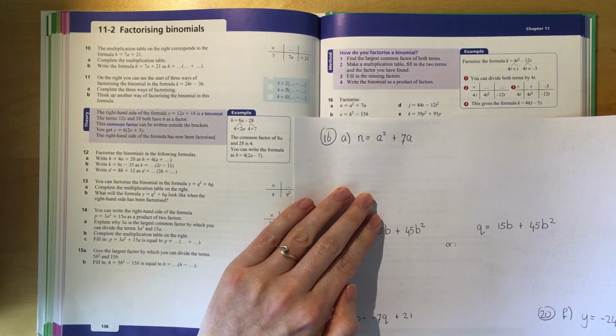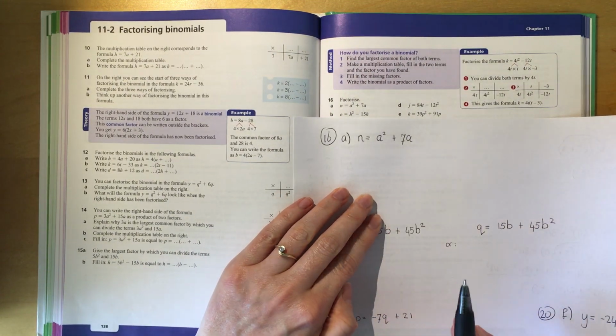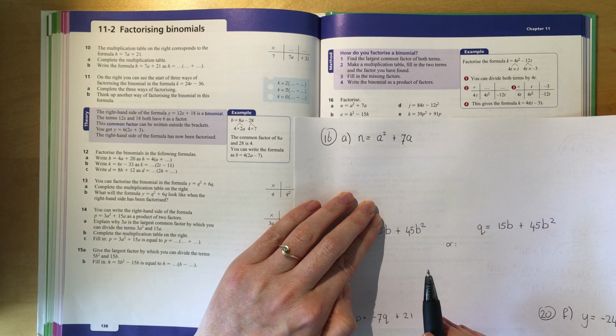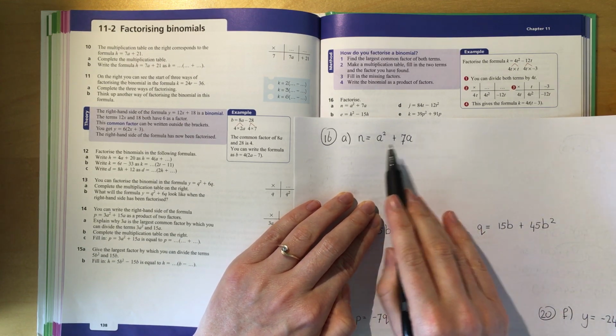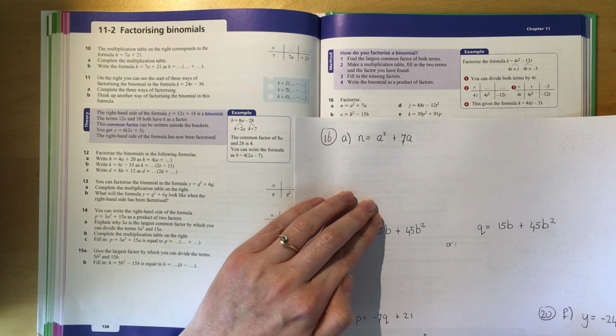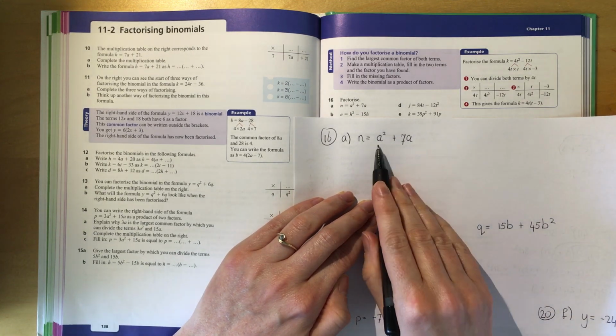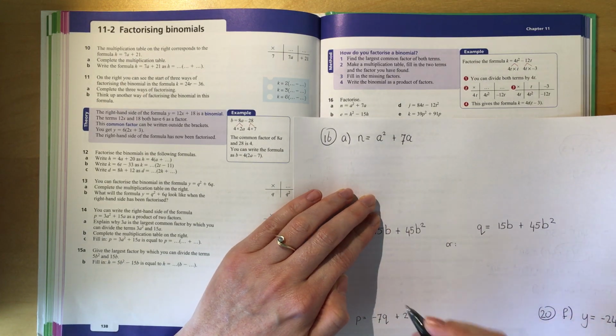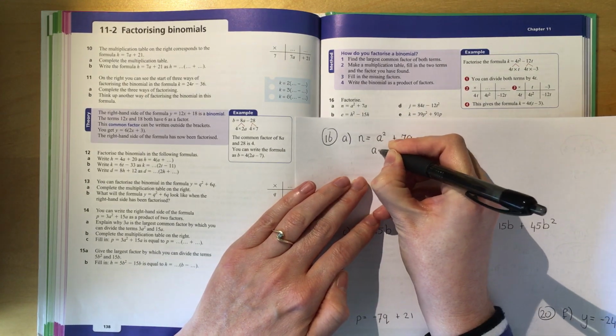The formula that we have to factorize is n equals a squared plus 7a. If we're looking for the common factor, the first thing we're going to do is expand both of these terms as much as possible. And by expanding, I mean writing both terms as a product. So a squared is actually the same as a times a.